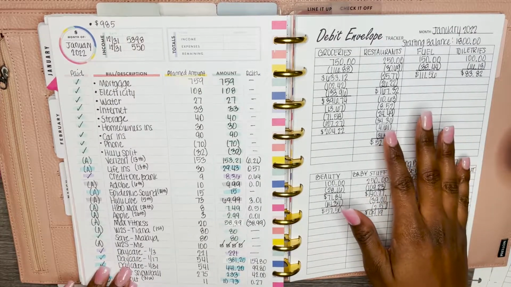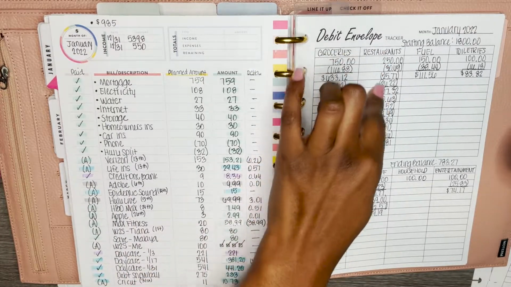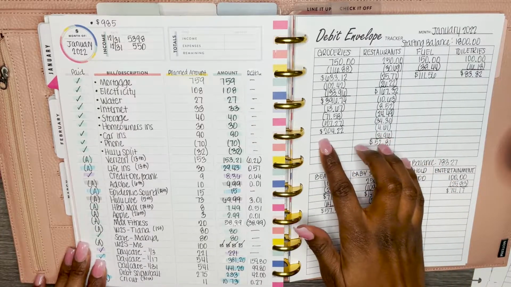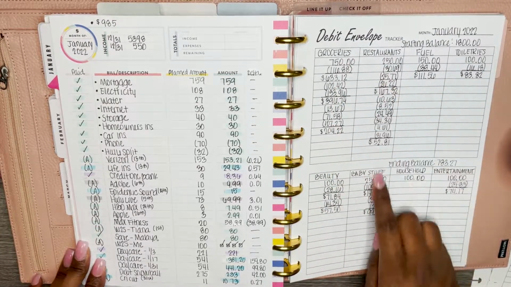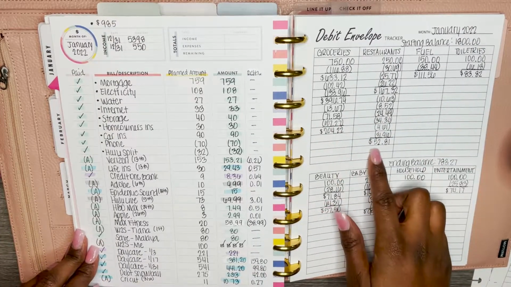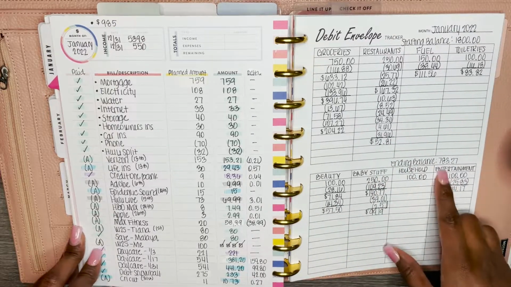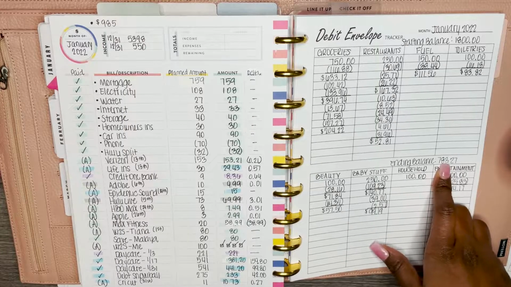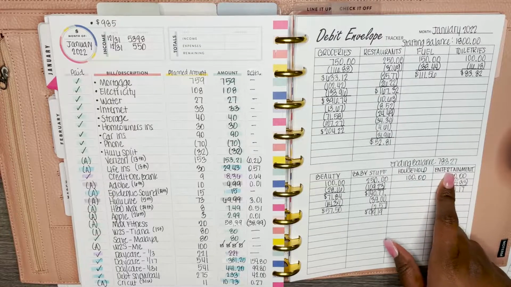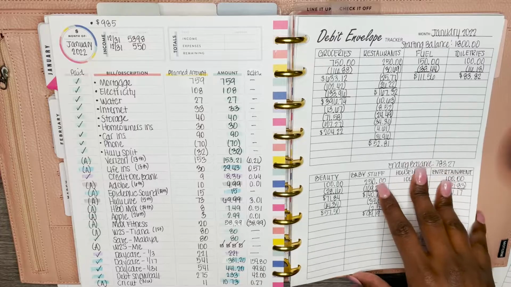And then for my debit envelopes, as the month has gone on, I went on ahead and subtracted things out. And today I actually just used my calculator and figured out what the total remaining was. So these are the total remaining amounts in each of these categories. And after adding all of that up, my ending balance or remaining balance is $783.27. So that money will be carried over into my budget for February.